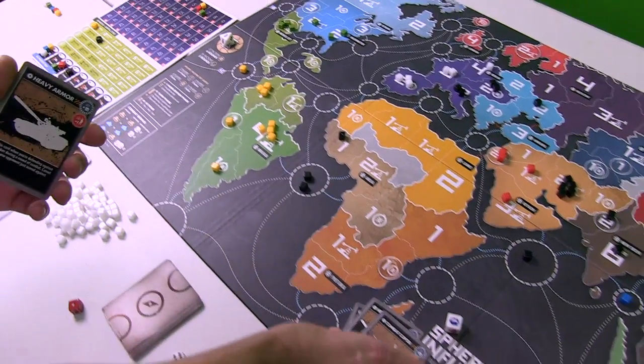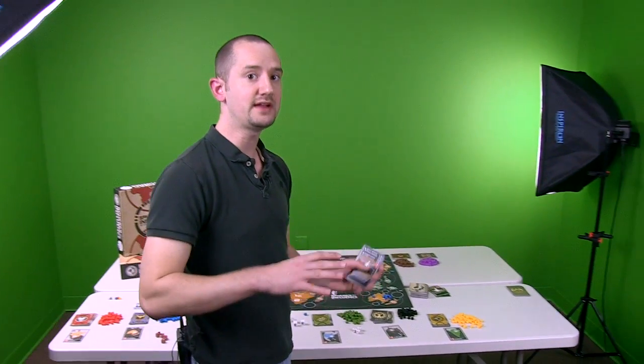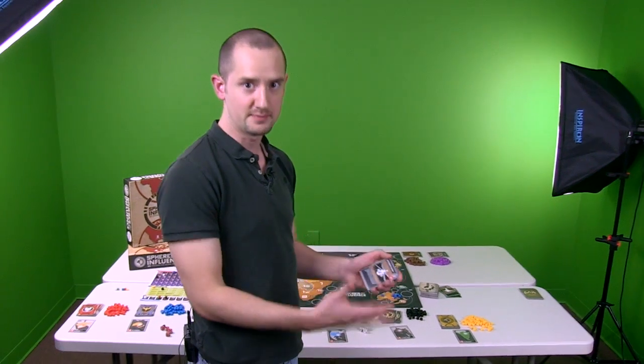Either way, you can discard as many cards as you want. This is called desperate fighting. For every card you discard, you get 1 special dice, and the attacker can do this, the defender can do this, and both of them can wait to see the results of the other dice that have been rolled.